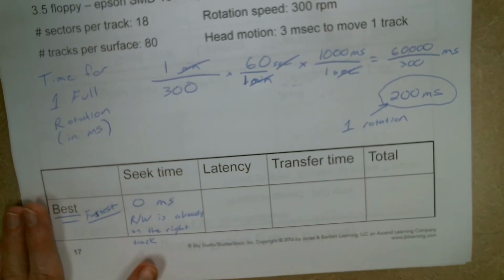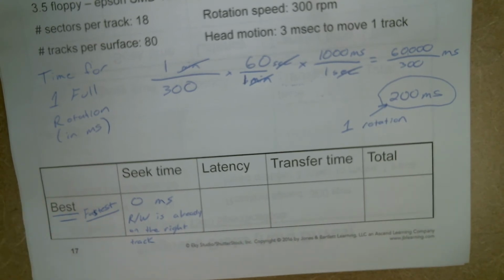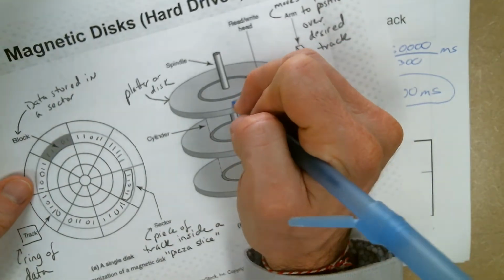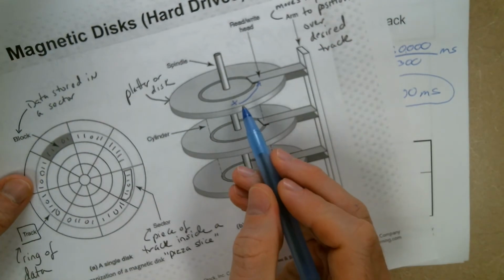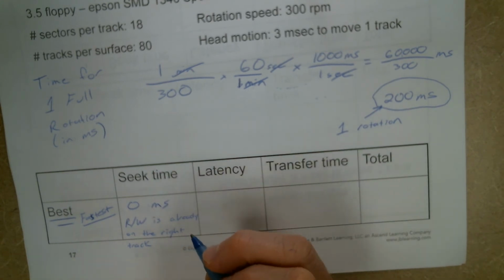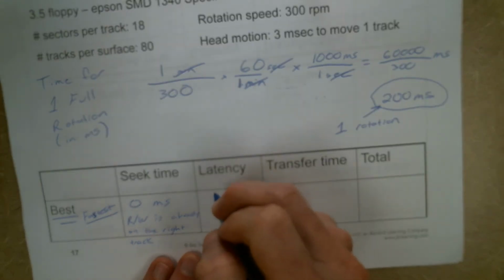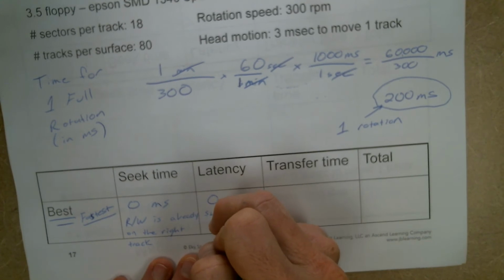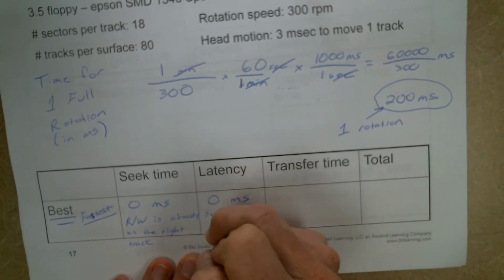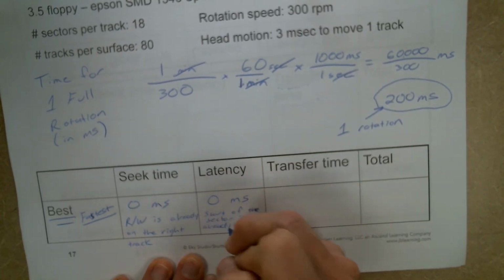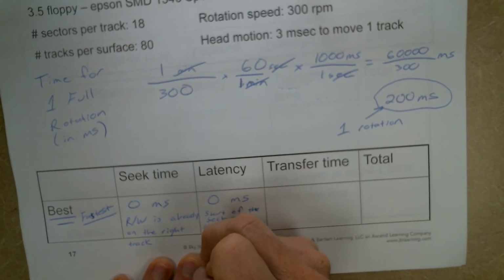Right? Now, using a similar logic, latency, which again is measuring how long it takes for the disk to spin so that if your data is right here and you need it to get underneath the read-write head, how long does it take to get to that location? Again, in an ideal scenario, and this one might be even less realistic, that's going to take 0 milliseconds because the start of the sector is already under the read-write head.